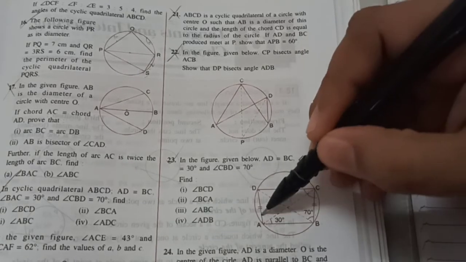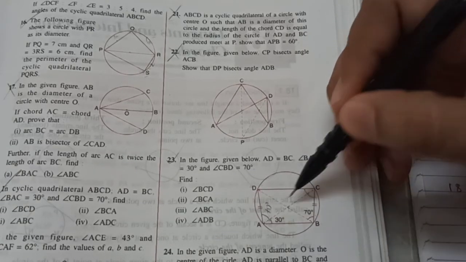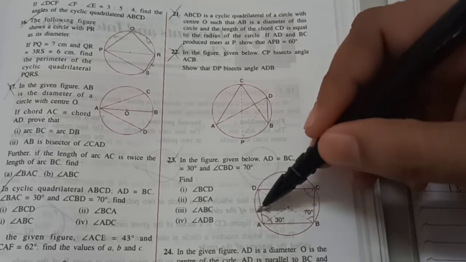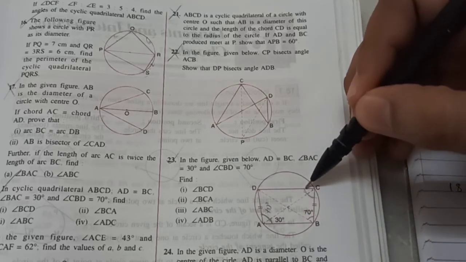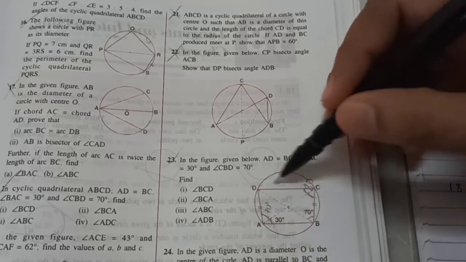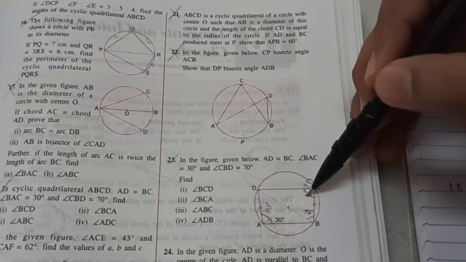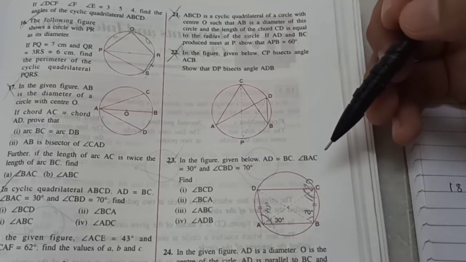First of all, I can see that this is 70 because DAC and DBC are equal angles in the same segment. Now this is totally 100, so this has to be 80 totally because they are opposite angles of a cyclic quadrilateral. Next, angle BCA. That is only this part is asked.